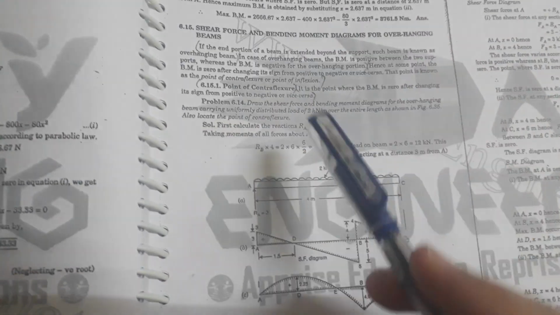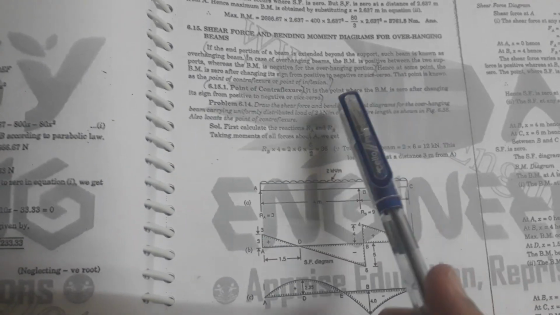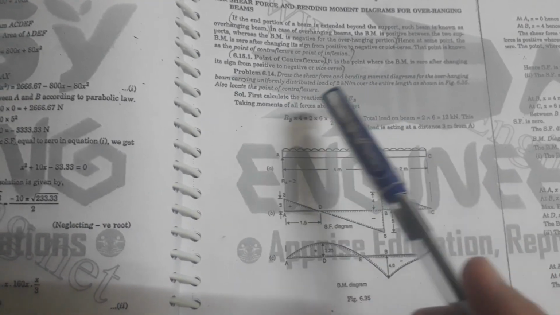Shear force and bending moment diagrams for overhanging beams. Point of contraflexure: it is a point where the bending moment is 0 after changing its sign from positive to negative or vice versa. First, calculate the reactions RA and RB.